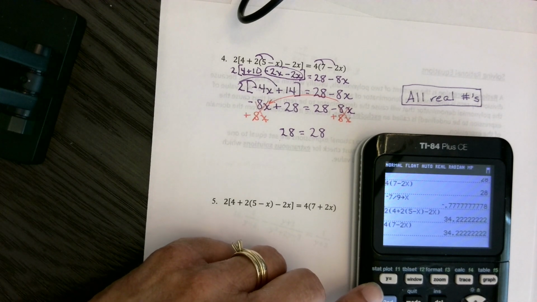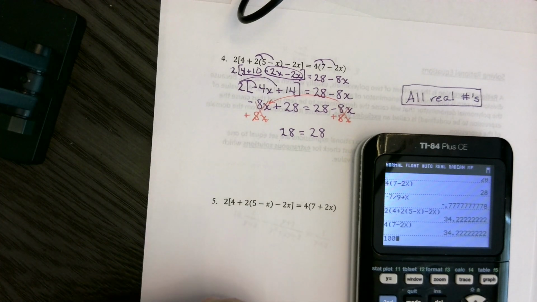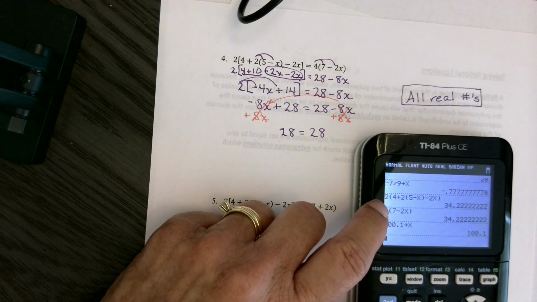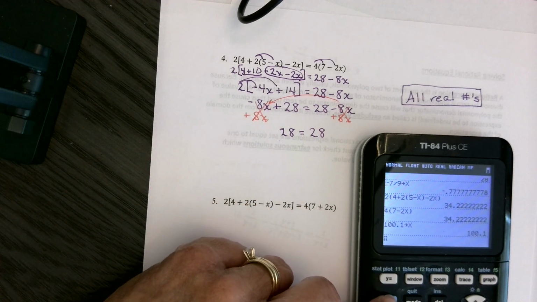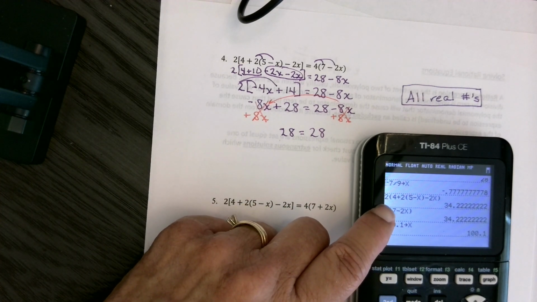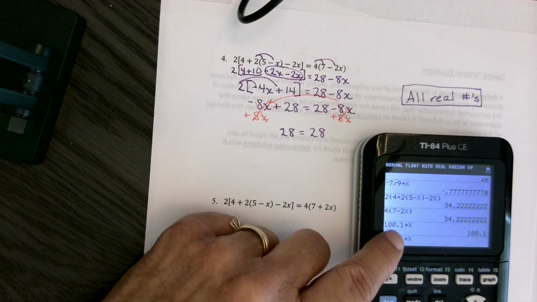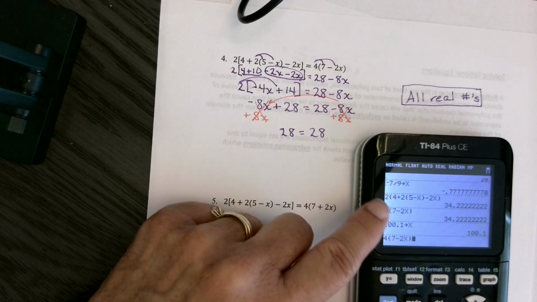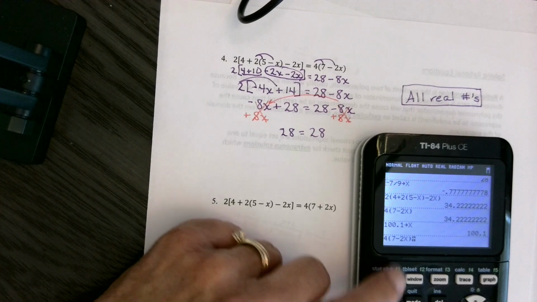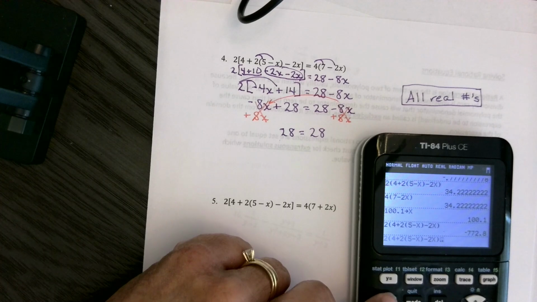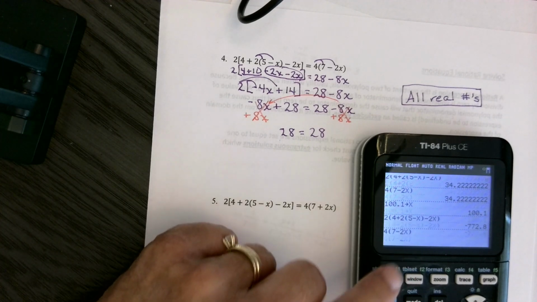If I pick 1,000, well, let's try 100. Let's do 100.1. Okay, store that under X, and you can highlight by bringing it up, or you can hit second enter. It brings up the last one, but if you hit second enter again, it brings up the one before. So when I plug that in, it gives us that. When I bring up the right hand side, it gives us that.